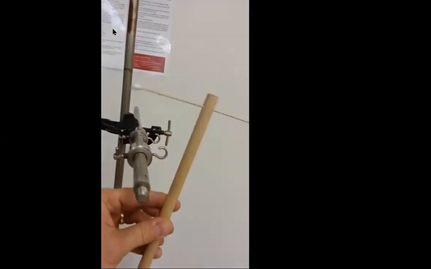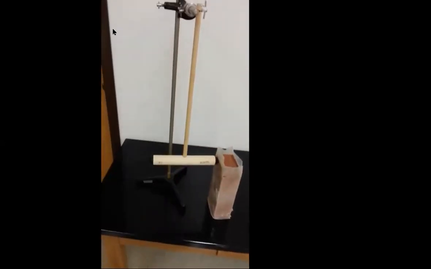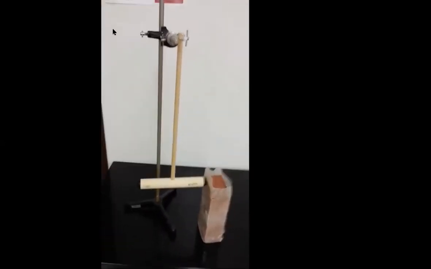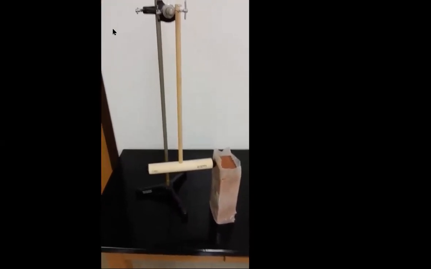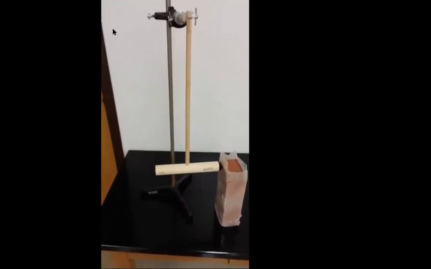But if I flip this around, the happy side is the side that when it hits the object, it bounces back. Now, if I swing this mallet back far enough and release it, one of these is going to make the brick fall over. Which one? The happy side, the bouncy side, or the unhappy side? Well, let's try it.